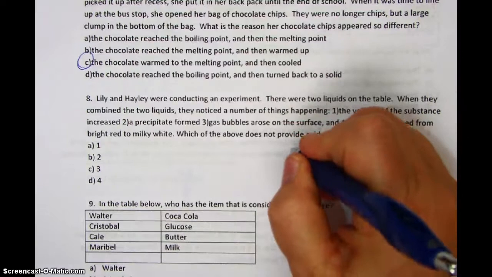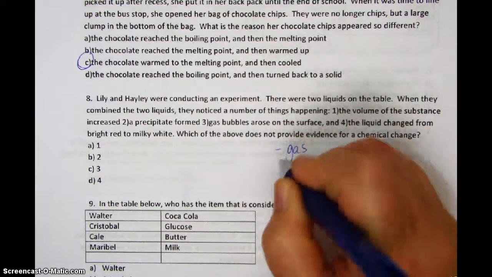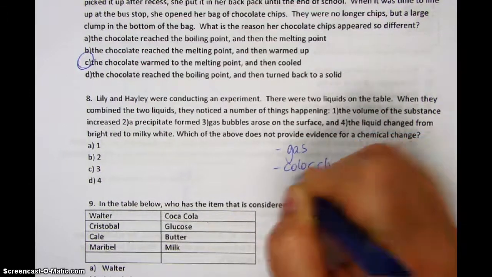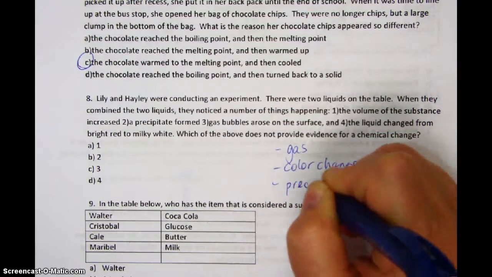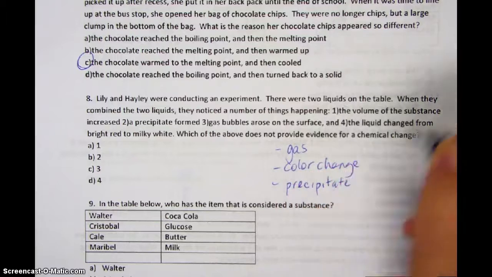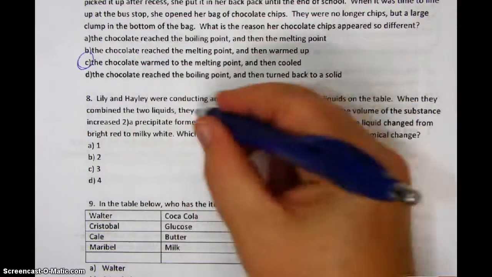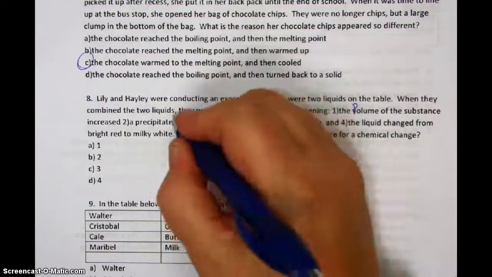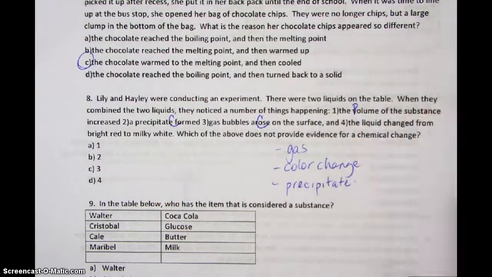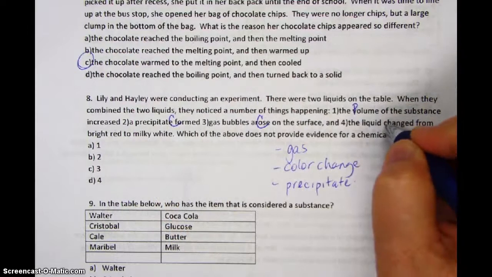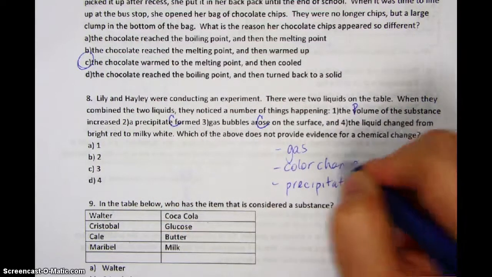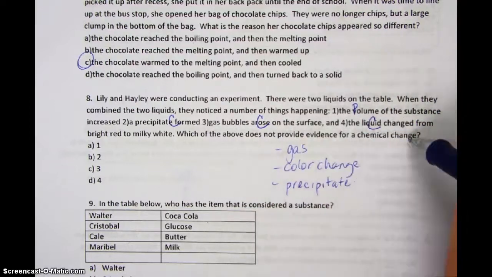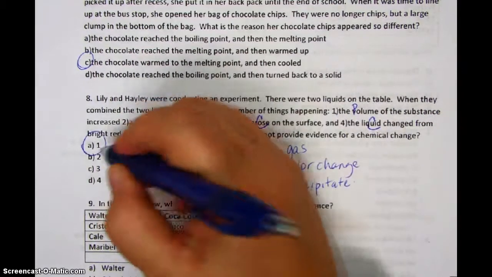So we know that a chemical change is when a gas forms. We have a color change and a precipitate. So let's take a look at these. Number one, the volume of the substance increased. That's a physical change. Precipitate formed, that's a chemical change. Gas bubbles, chemical change. The liquid changed from a bright red to a milky white. That's a color change, so that's a chemical change. Which of the above does not provide evidence for a chemical change? That would be 1, the volume changed.